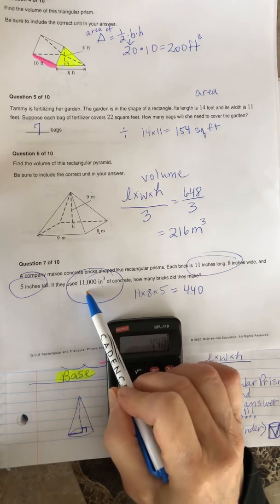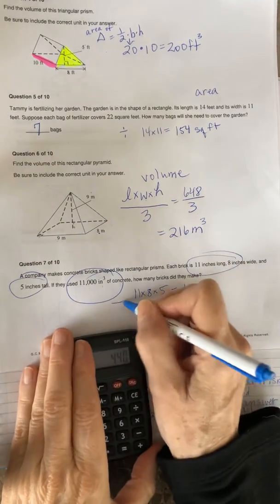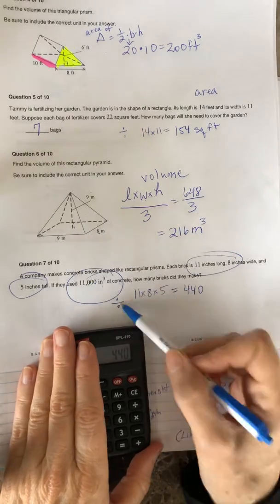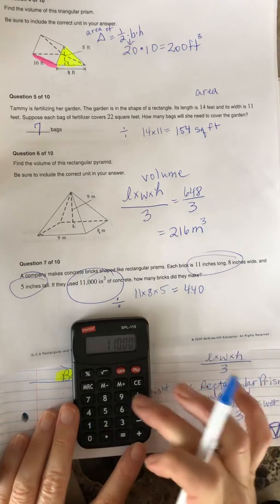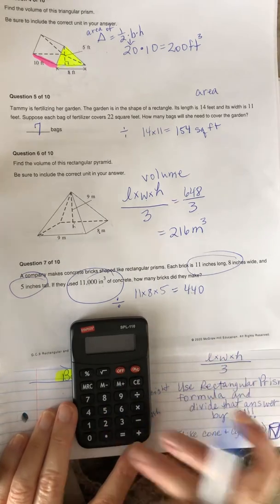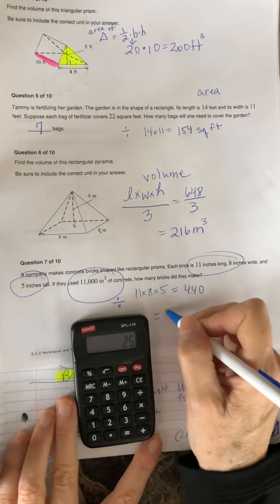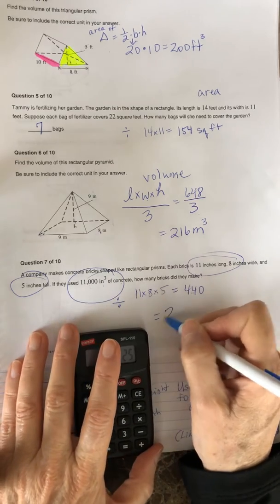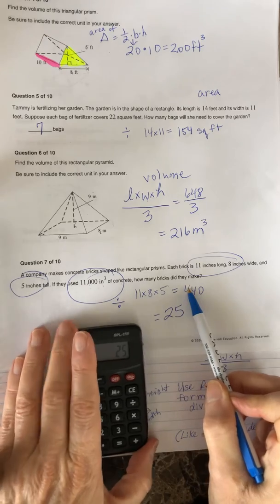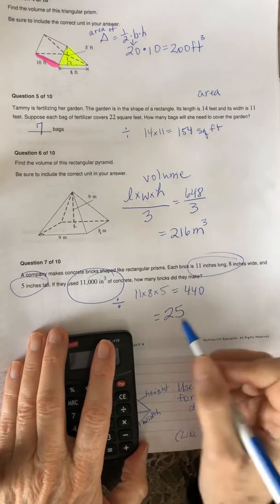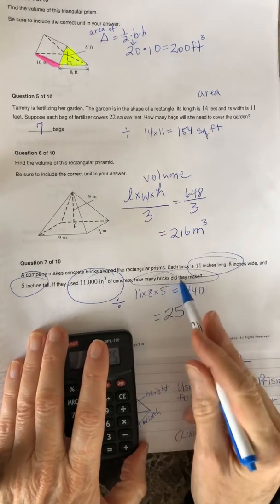And again, it's a huge number. So what are you going to do? I'm hoping you know you're going to divide 11,000 by 440, okay? So 11,000 divided by 440. And that equals, that's crazy. Isn't that always crazy how it's such a small number? You got this big number divided by this number, which isn't that big to me, but you only get 25. 25 what? How many bricks did they make?